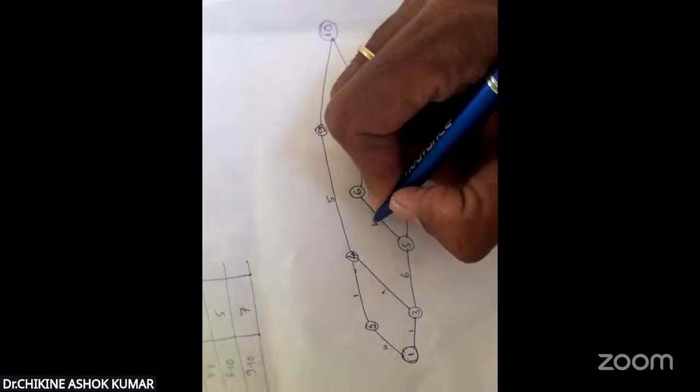Next, 4 to 9. How much time is it? 4 to 9, 5 hours is there. This is the 4 to 9 activity. Next, 5 to 6, 4 hours.